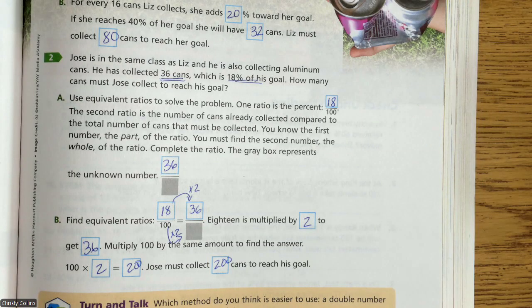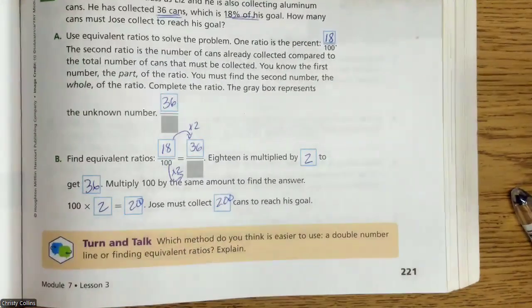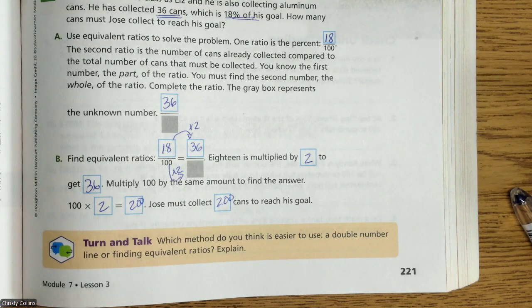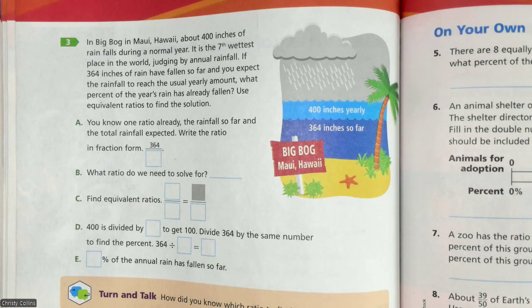Okay, let's turn to page 222. Oh, and a discussion point is, we can pause for discussion here. Which method do you think is easier to use, a double number line or finding equivalent ratios? And then explain which way you prefer and why. Okay, so let's go to the top of page 222.